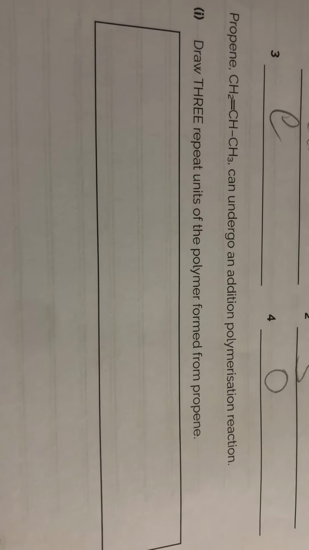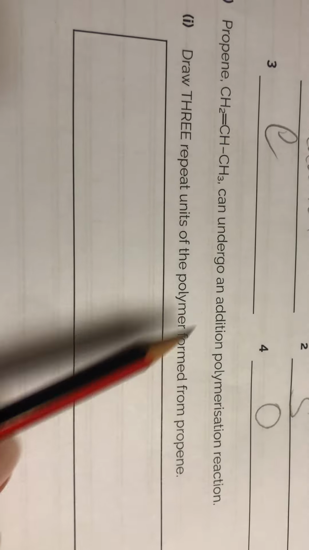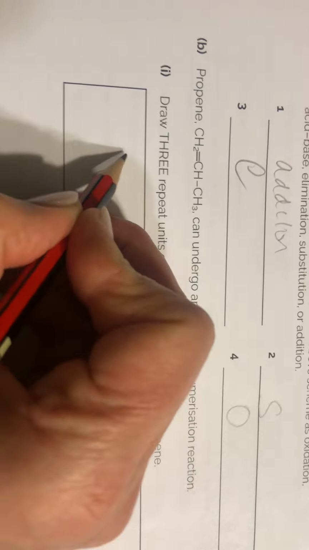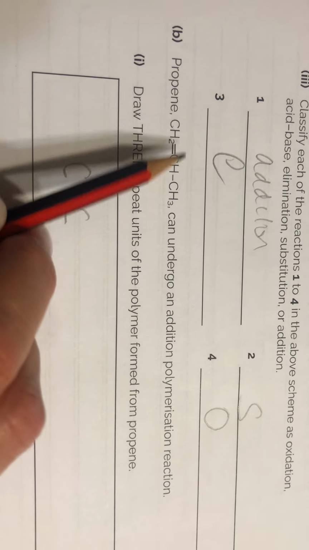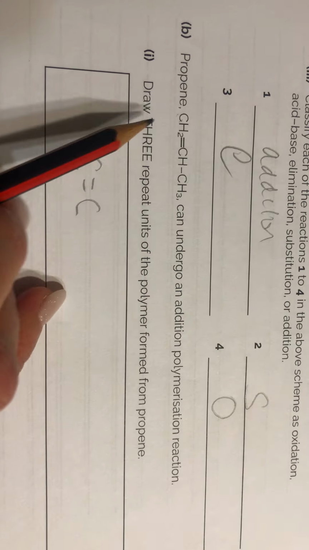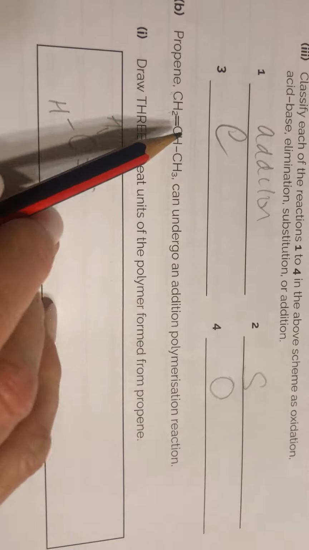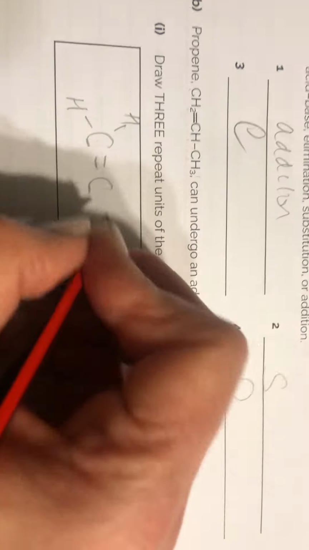Okay, the polymerization, 3 repeat units of the polymer. So the key in here is we have to redraw our monomer like this. So there's our carbon-to-carbon double bond. This carbon has 2 H's off it. And this carbon here has an H and a CH3.